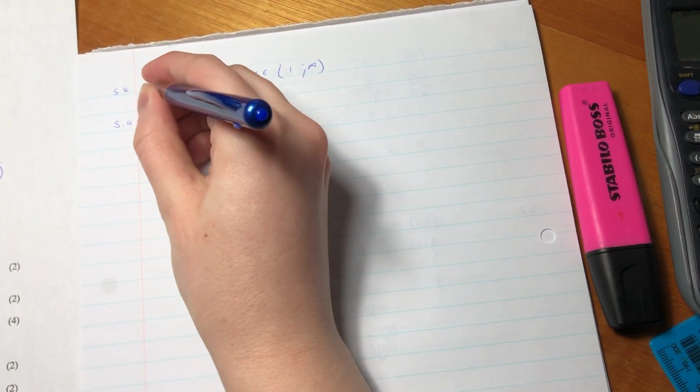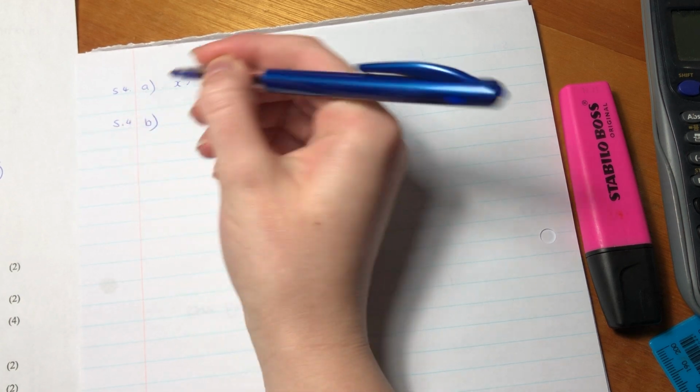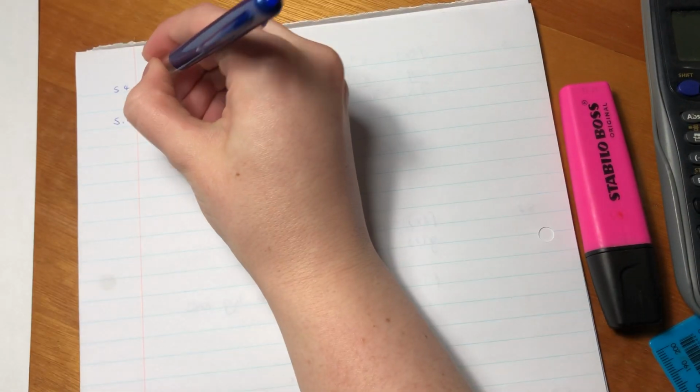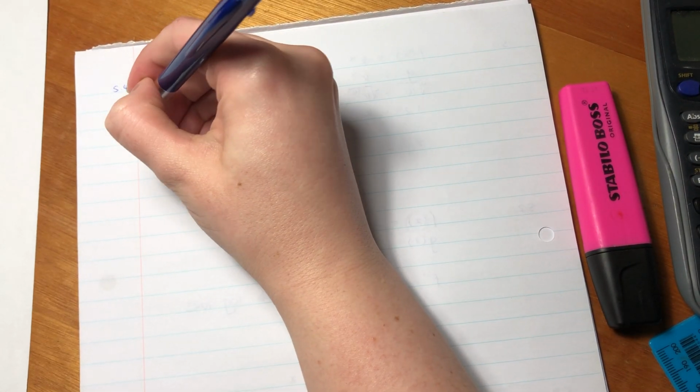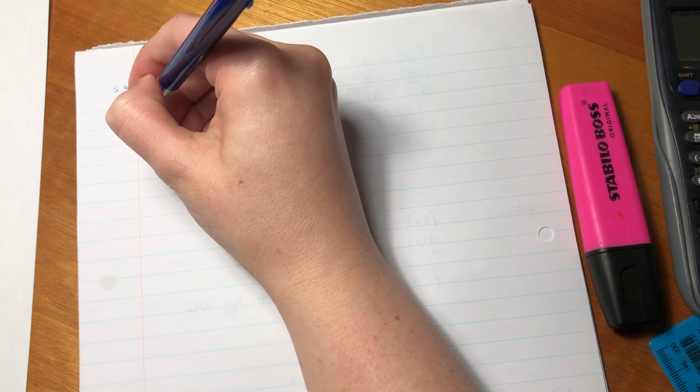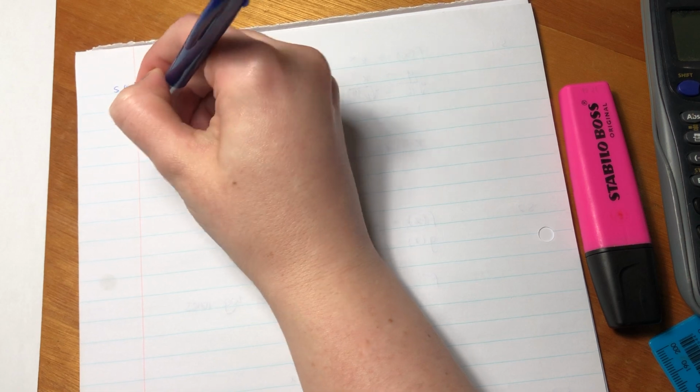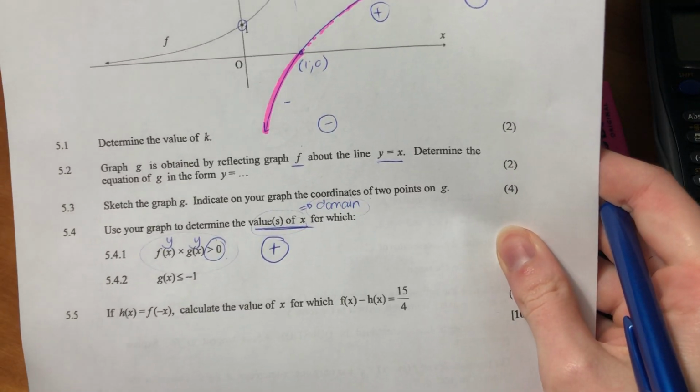Also just remember to label things correctly. I'm labeling like a nana here. Oh goodness me, I am not doing a good job here. That is 1 and this is 2. I'm just making up my own numbering system here.